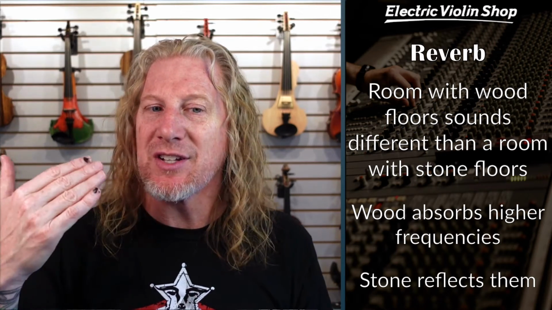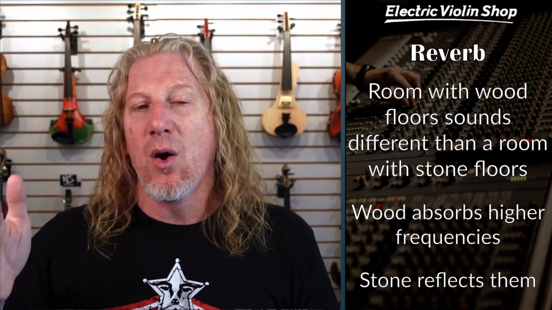So the frequencies that come back to you are going to be more of the lower frequencies. Stone or tile or glass reflect those higher frequencies more than soft surfaces do, so you're going to hear a brighter reverb. So here's a demonstration of a bright reverb versus a dark reverb.